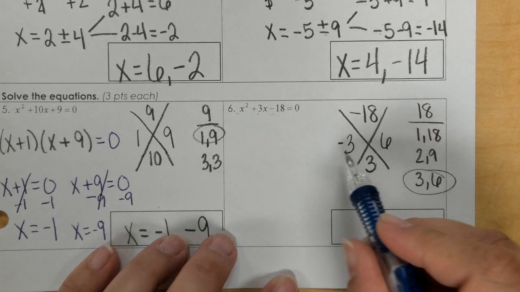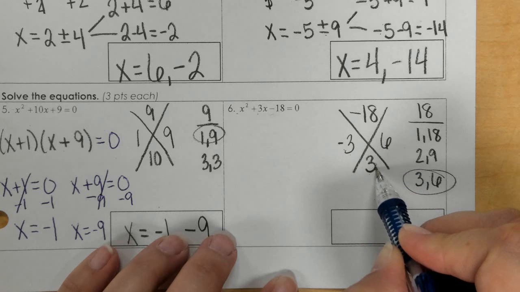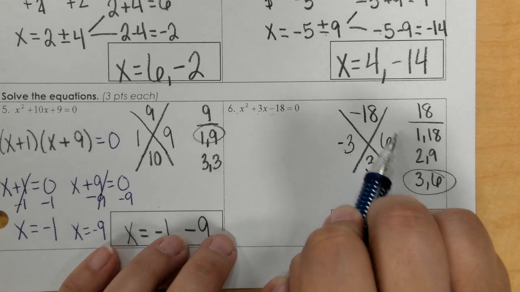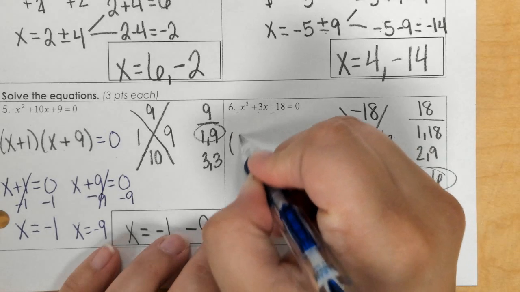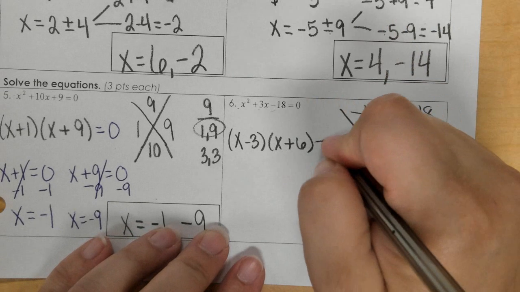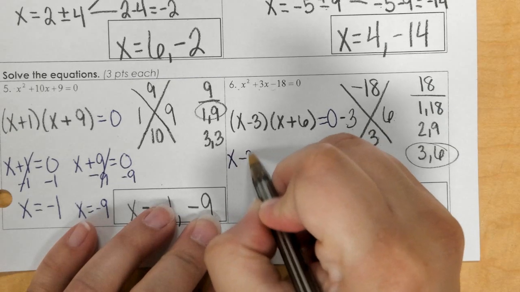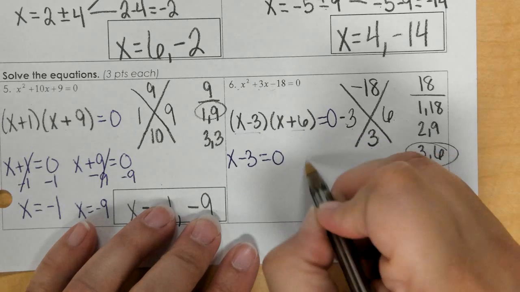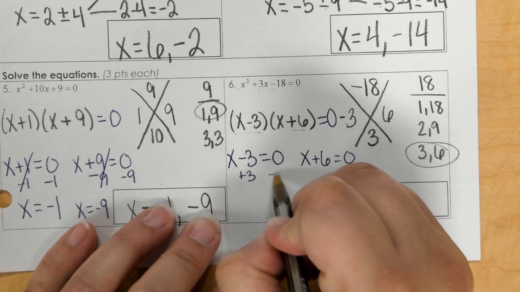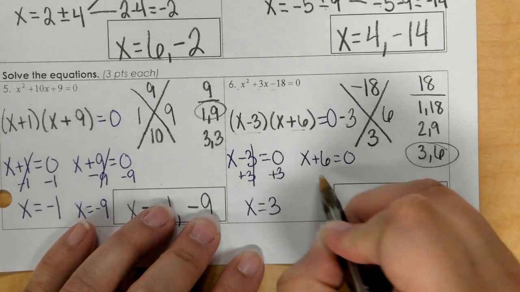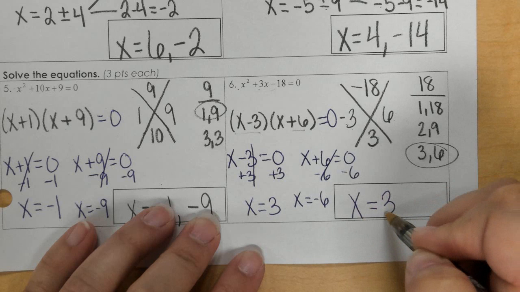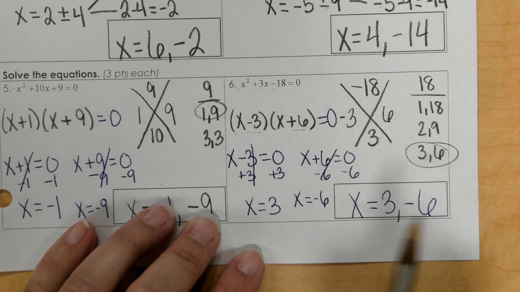So I make the 3 negative because a 6 minus 3 is a positive 3. If you put small number first, big number second, these signs match on the bottom half of the x. Okay? So I have x minus 3 and x plus 6 equals 0. I set each expression equal to 0. And here I would add 3. 0 plus 3 is 3. Subtract 6. And x is negative 6. Making my two solutions 3 and negative 6.